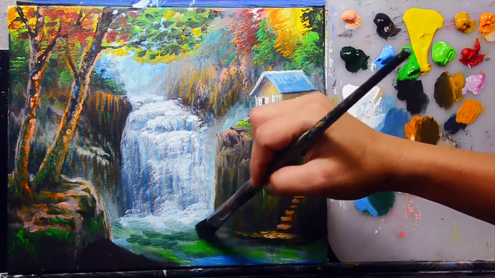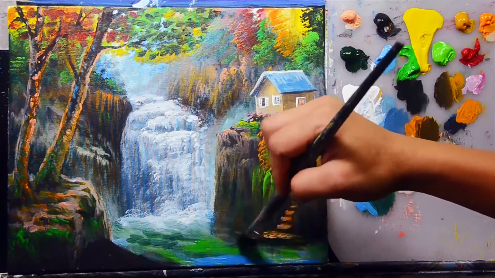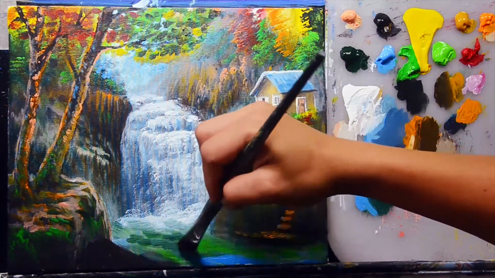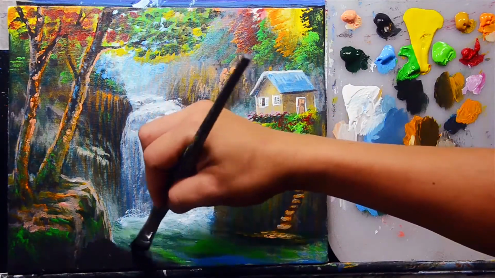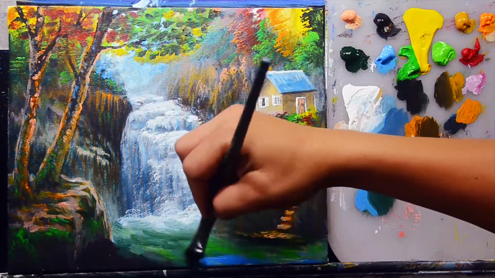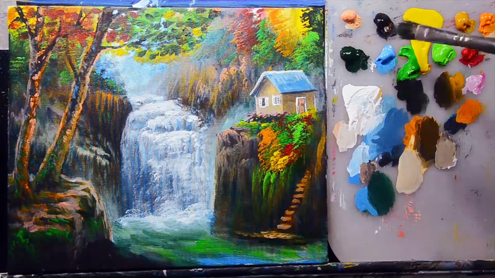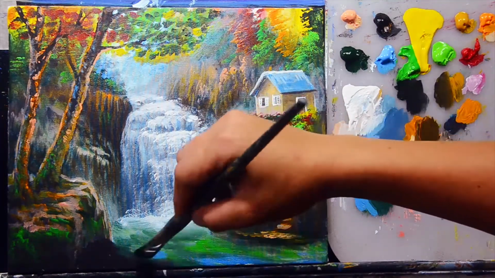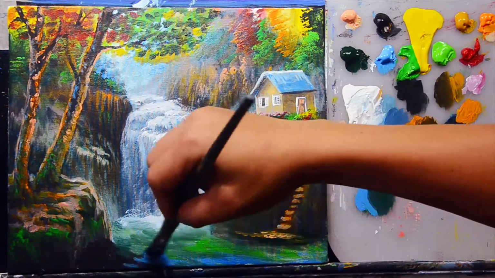That one there. This is only a shading effect there. I'm going to blend this color also, so that it will create a very nice, good looking water effect. Next is the blue color, the cobalt blue. I'm going to blend also the cobalt blue here.